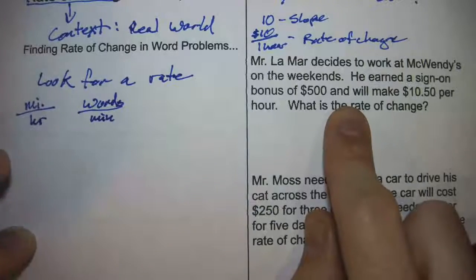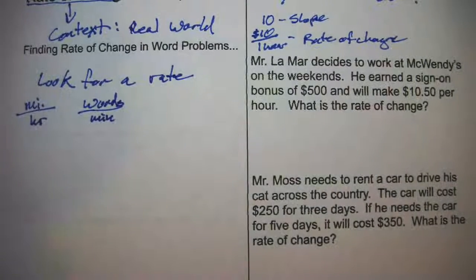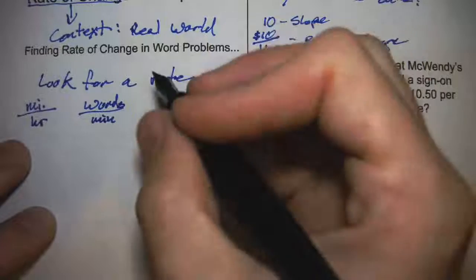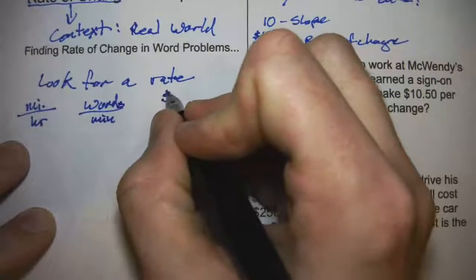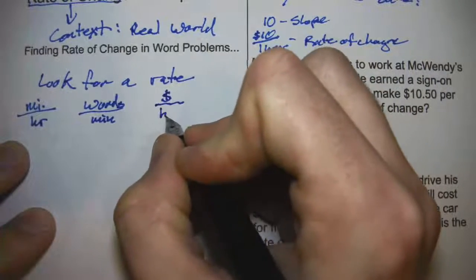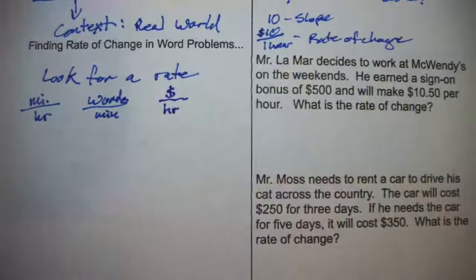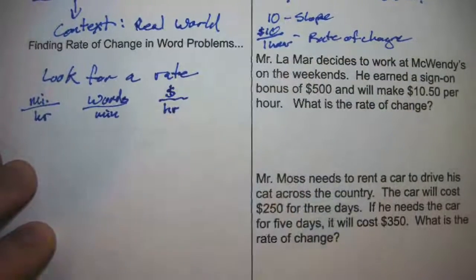Or in this situation, we're talking about how much money I'm going to make per hour. That's my rate. I'm looking at the amount of money over the amount of time I am working. So my rate in this case is dollars per hour.